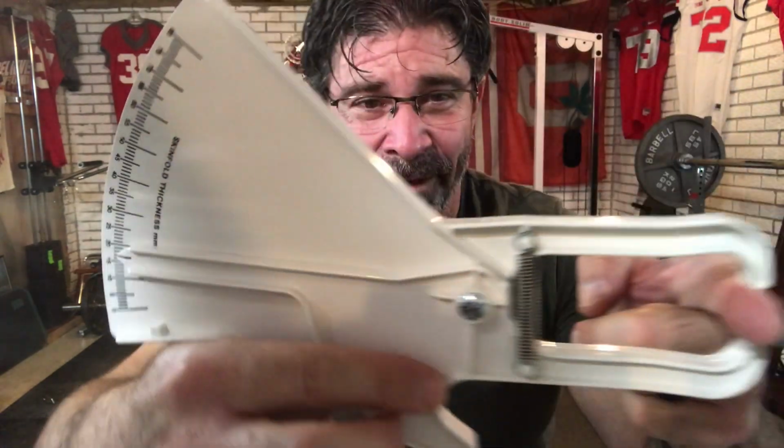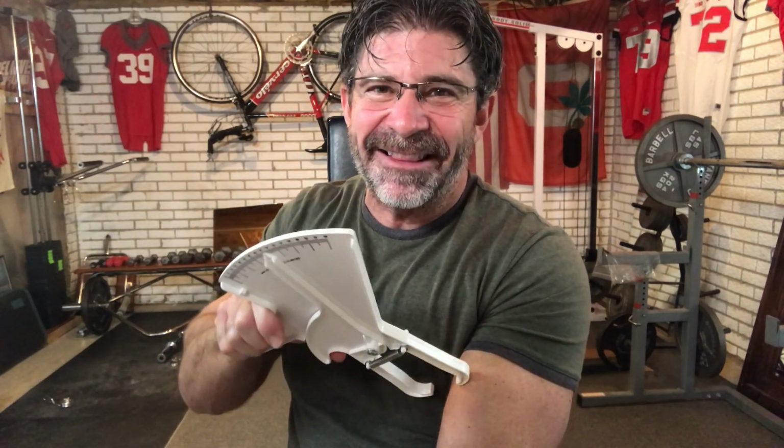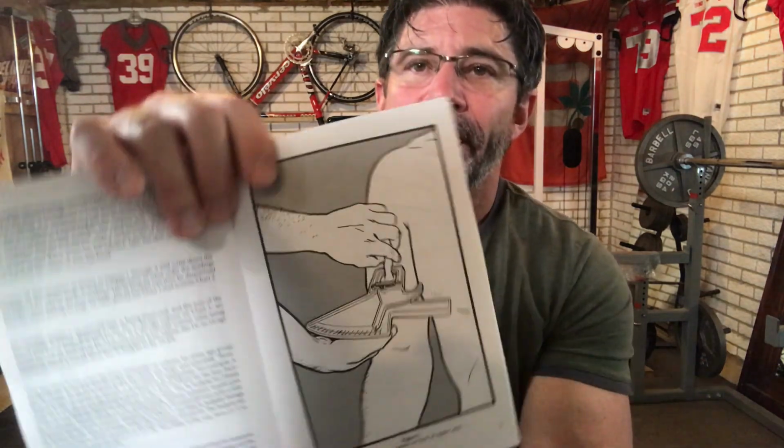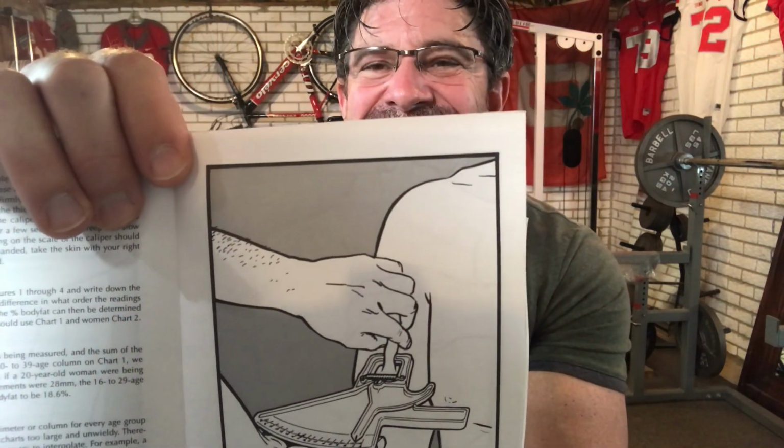There are 4 sites that you would measure, and I'm going to show you pictures of them. One would be measuring our bicep, and they want you to get the middle of it and so forth. I'm going to show you pictures first before I do it. For example, here's a picture of somebody getting the skin.